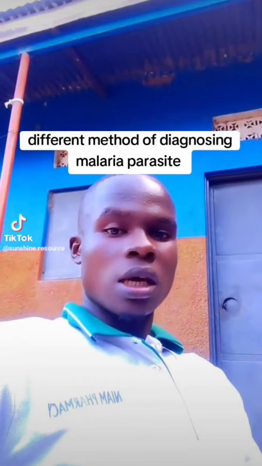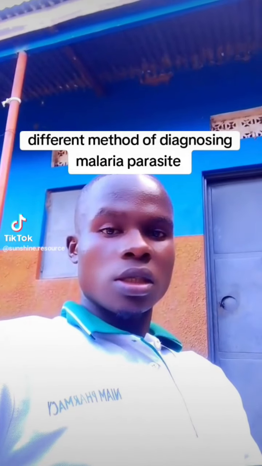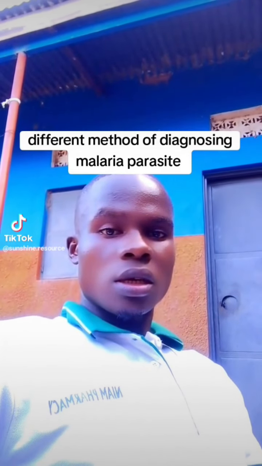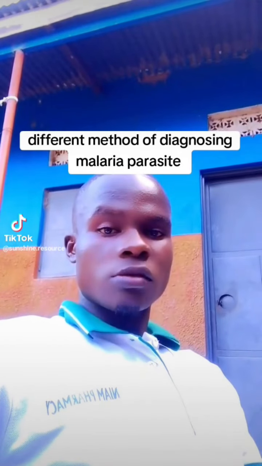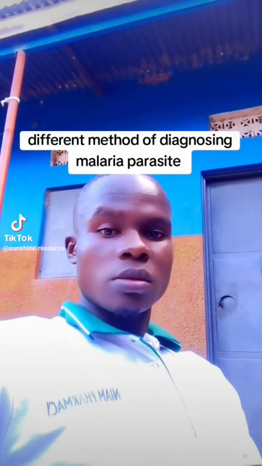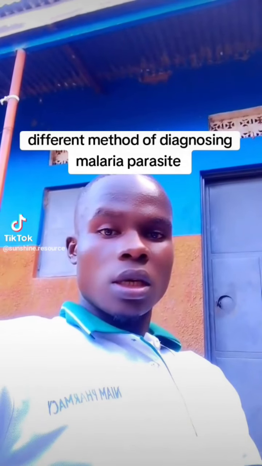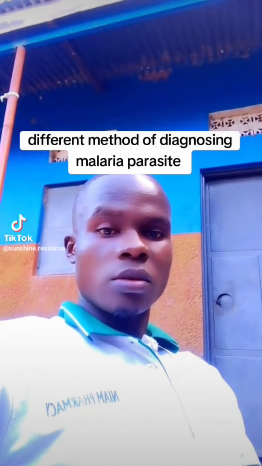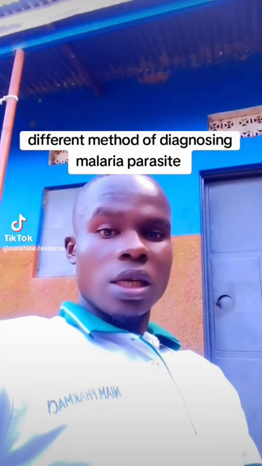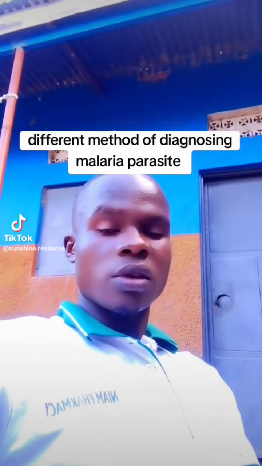And it also has some limitations. One of the limitations is that, in most cases, this malaria rapid diagnostic test only tests for the falciparum species, Plasmodium falciparum, leaving others behind. Though Plasmodium falciparum is the commonest species of malaria which affects humans, others are still there, contributing to around 15% of malaria infection.